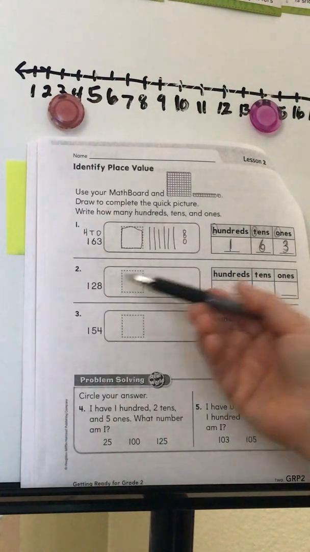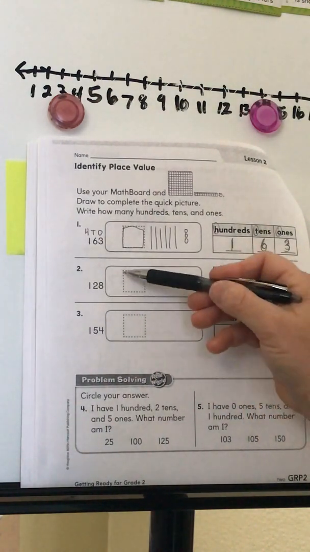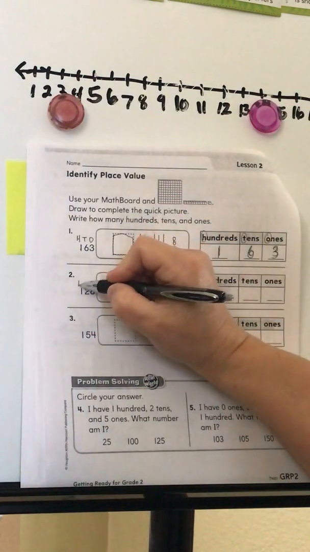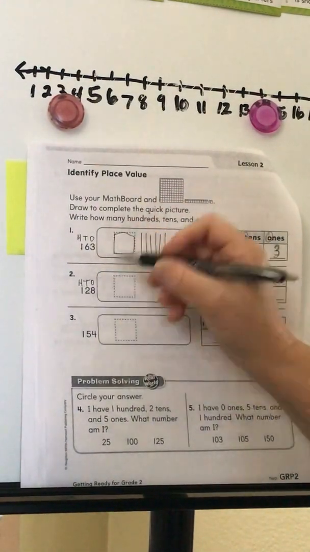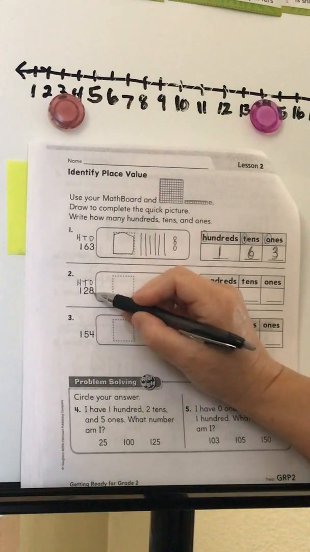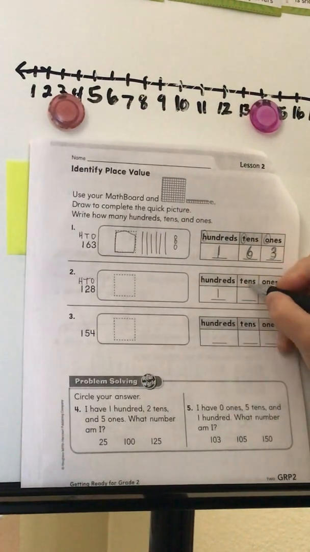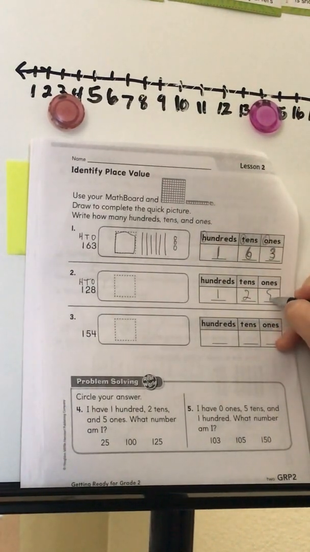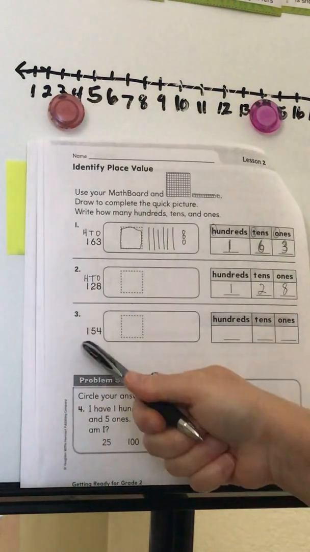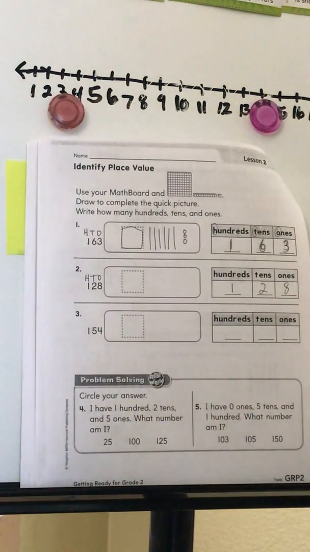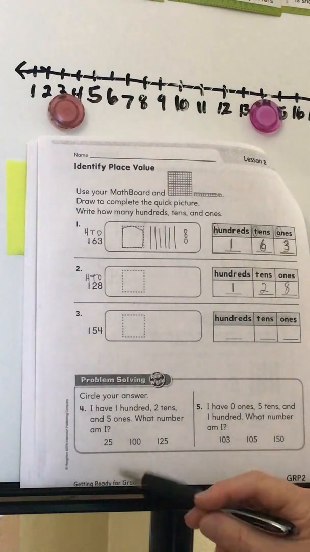Okay, so you're going to do the next number, 128. So 100, put your HTO on there if that helps you. Okay, 100, 2 tens, 8 ones. So you're going to draw that. And then go ahead and do the same for 154. Okay, let's look at number 4.